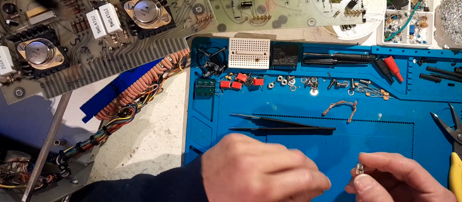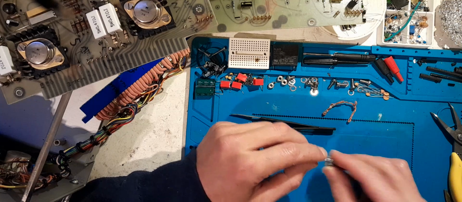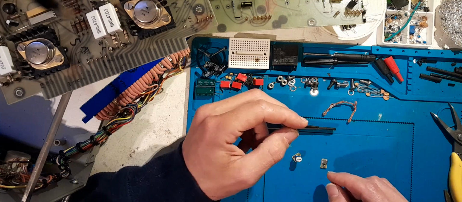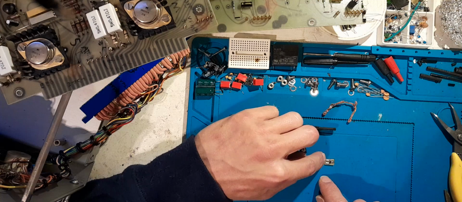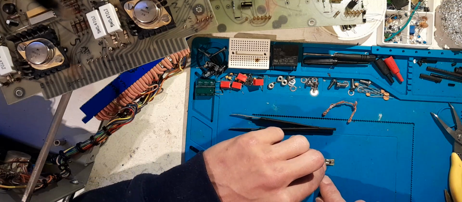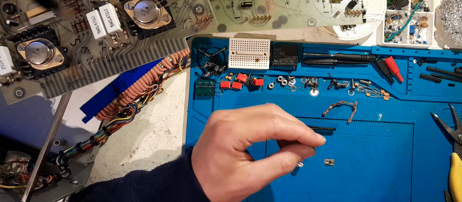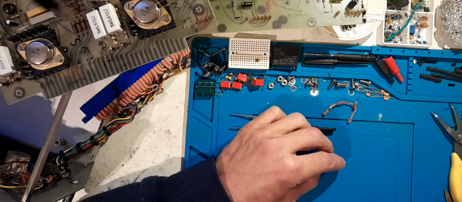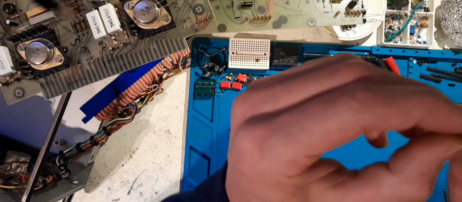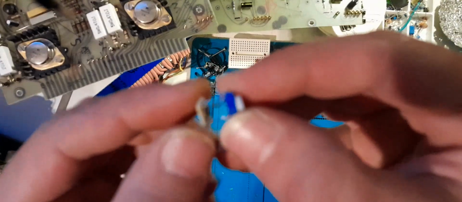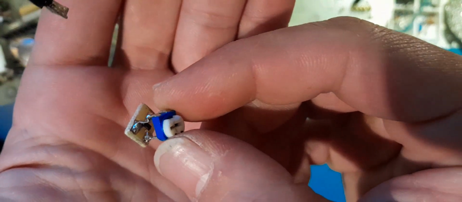So this is what I've come up with. These are the small breakout boards that I make for these little devices. If you turn it around that way, that's the reference pin. Sorry, that's the reference pin. That's the cathode, that's the anode. So I can literally just put the pot straight over the top of it like that, which is what I've done here, like so.